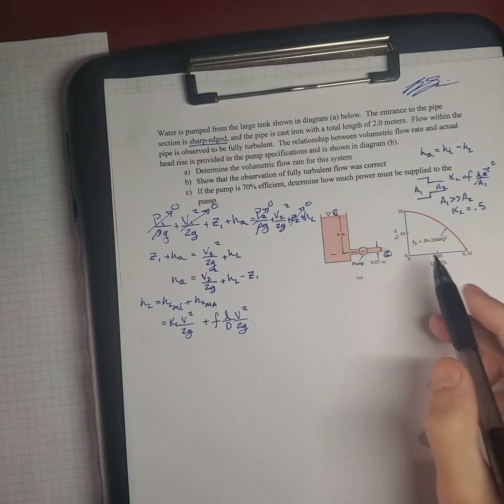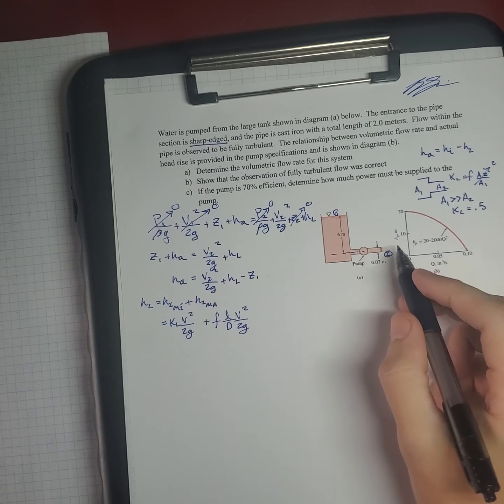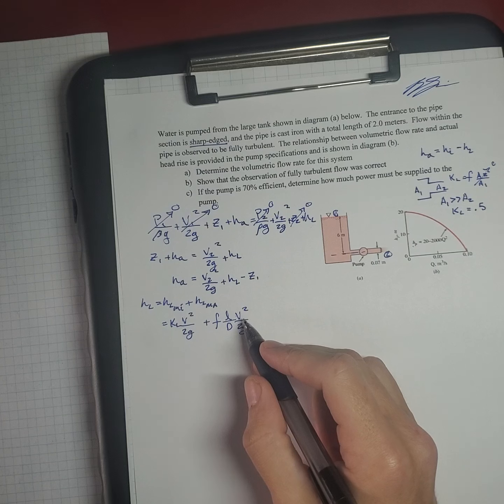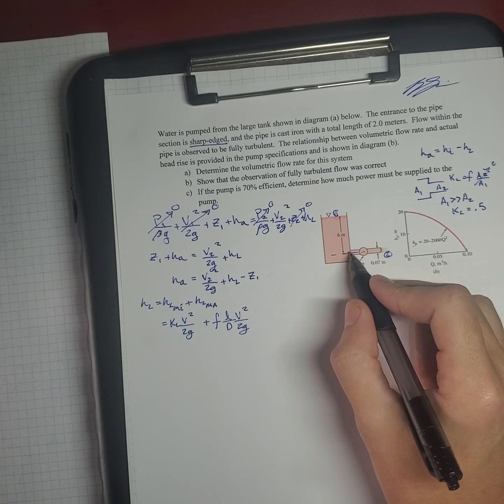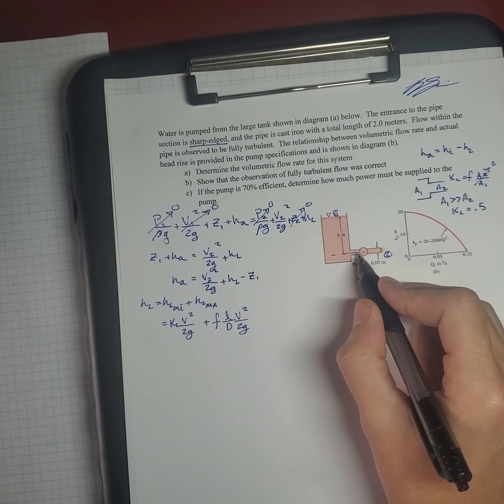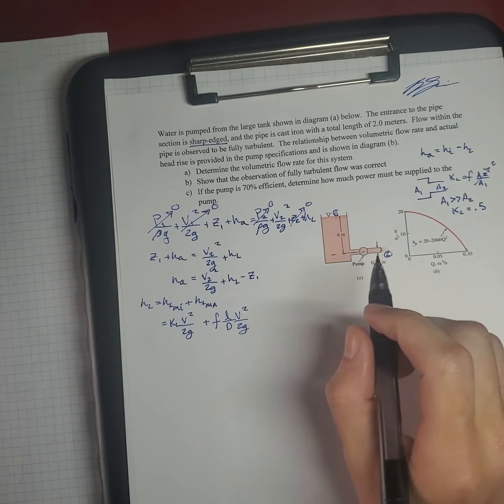Now, we have a term V2 here, and these terms are the velocity that is occurring along the length of the pipe and occurring prior to and after the contraction here.